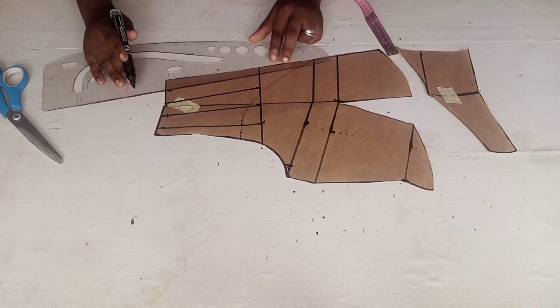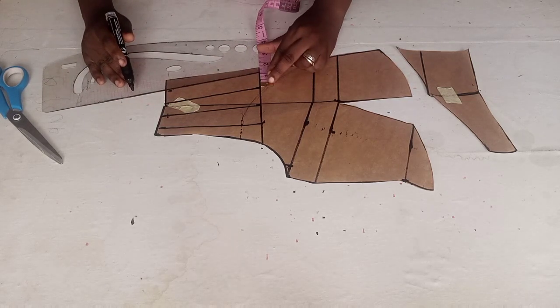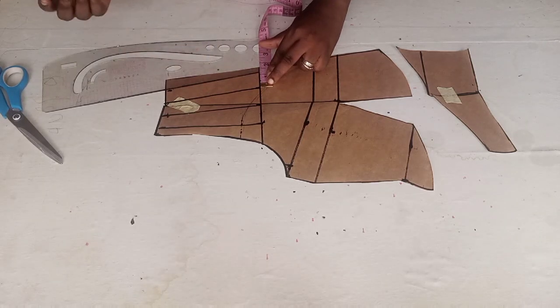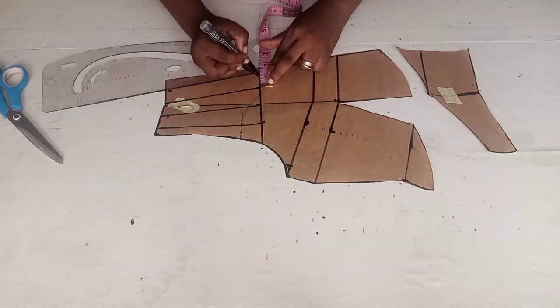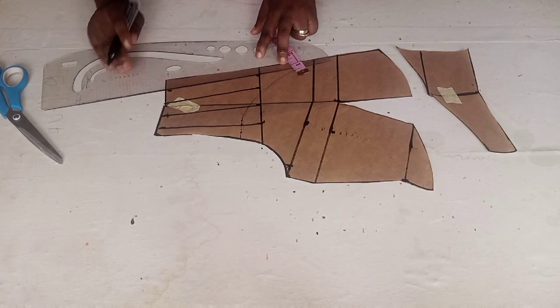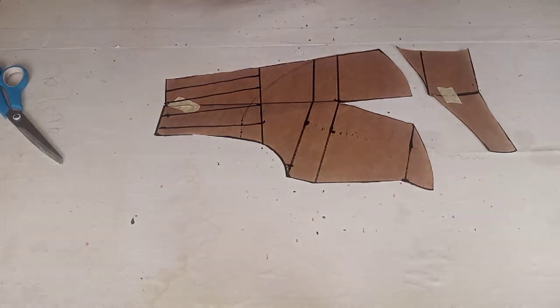This side, and here you can just measure 1.5 also. If it's up to 1.5, use it. But if it's not up to 1.5, you can make use of 1 inch. So I'll be making use of 1 inch there. So I have 1 inch. So this is it.